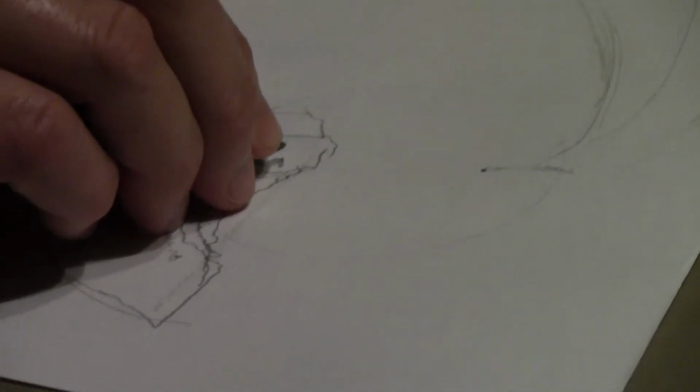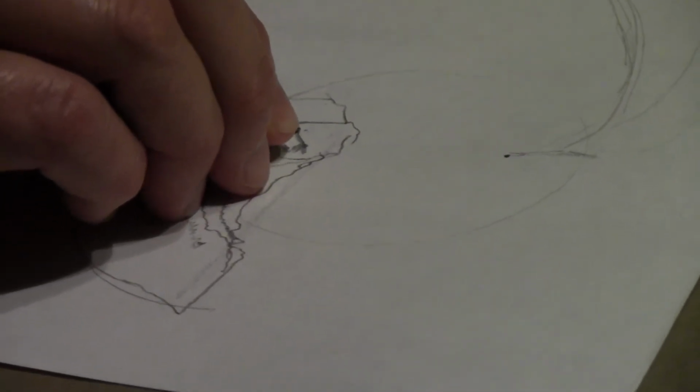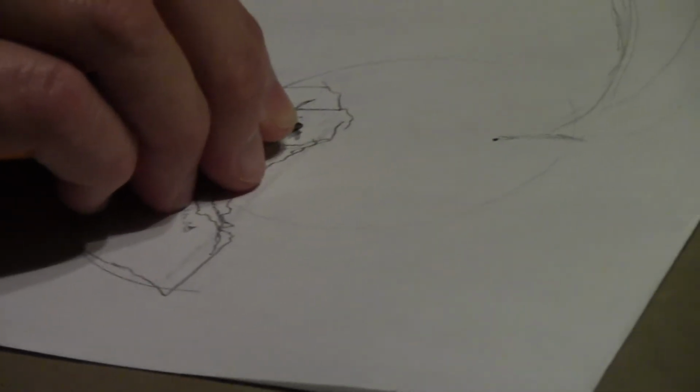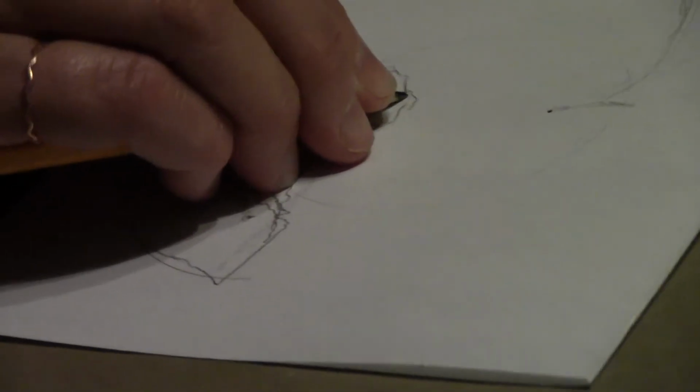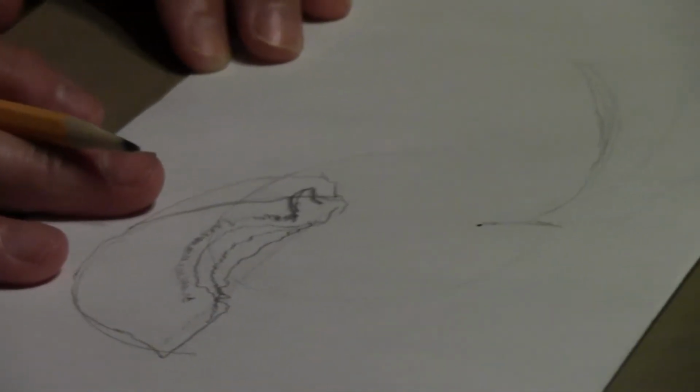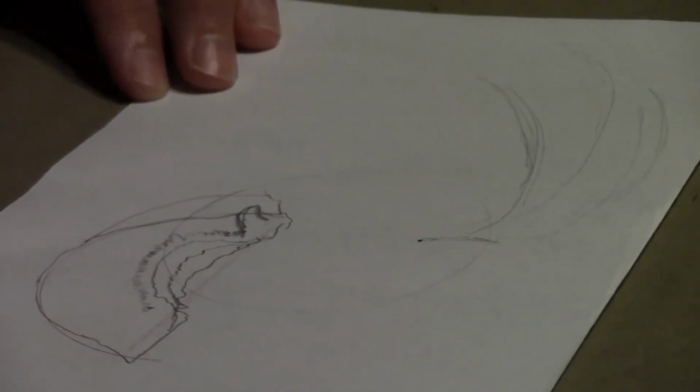So I want to be sure that I have indicated where that little ridge or that little shadow area is, and so I'm just going to indicate it like that for now. All right, I may come back and work on this some more.